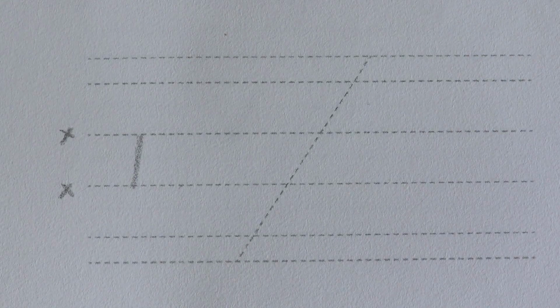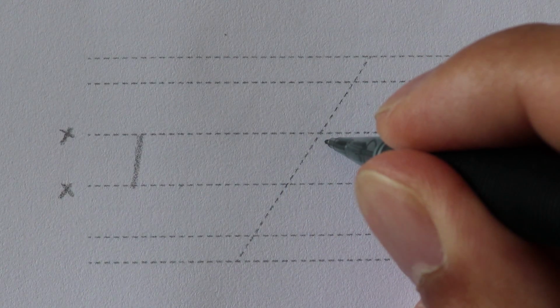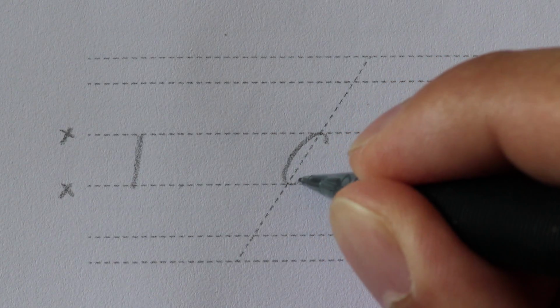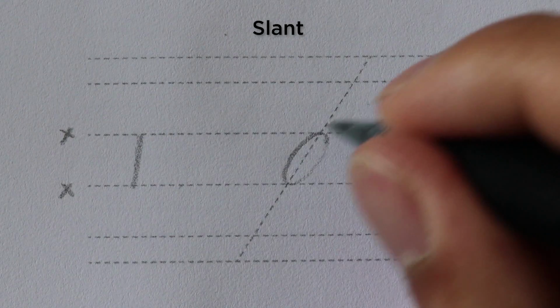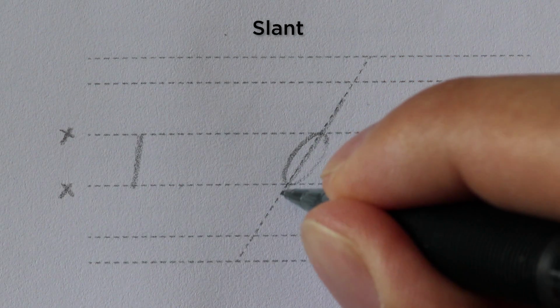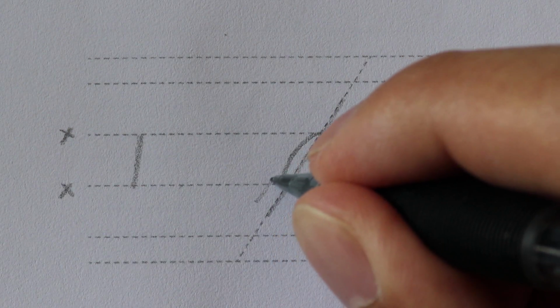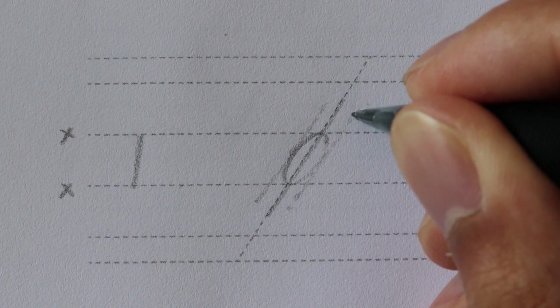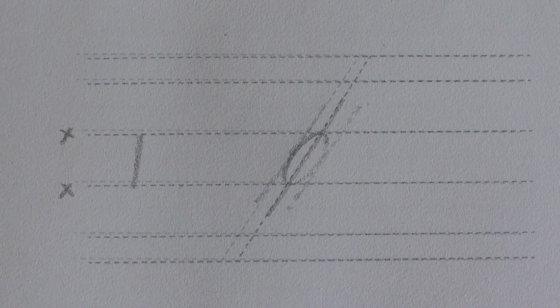Now let's take a look at lowercase o. First, you need to find the baseline and the x height, and the lowercase o will occupy the space between the two lines. Start at some place slightly below the x height, move your pen counterclockwise to complete the oval. Make sure your letter is sitting securely on the main slant. To double check your letter form, simply draw 2 tangent lines that are parallel to the main slant, and the main slant should divide the space between the 2 tangent lines by half.